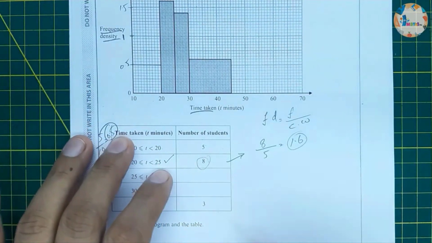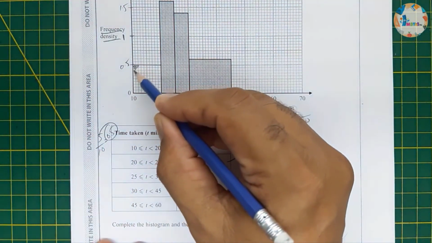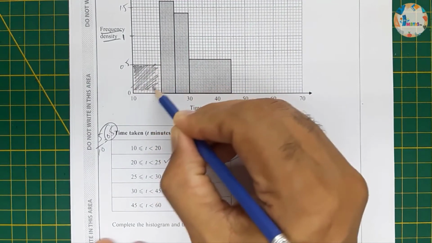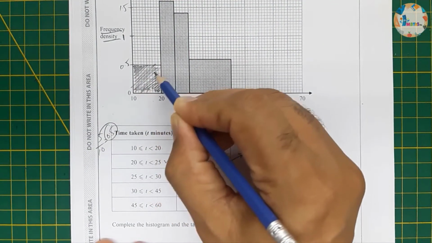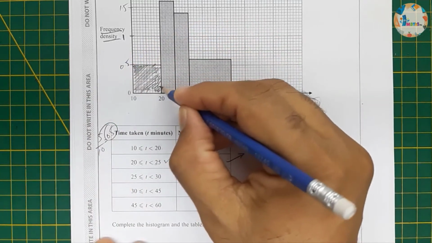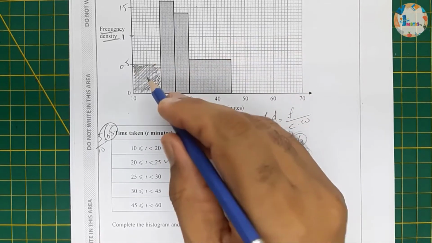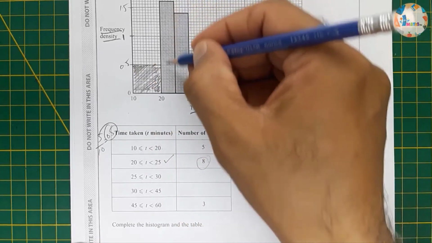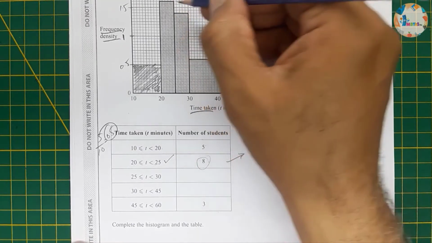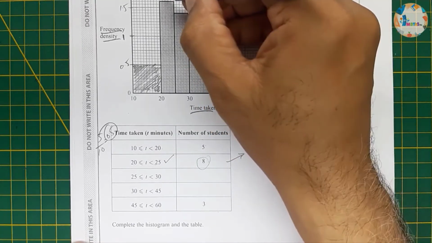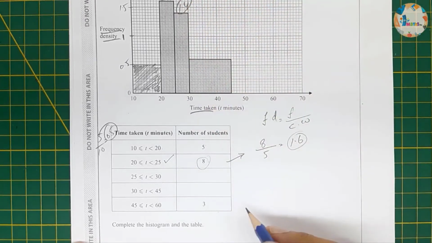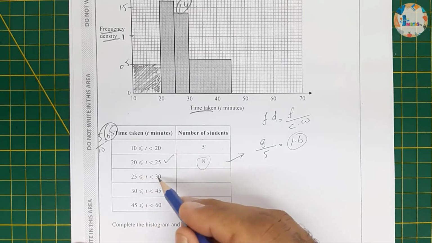So this will be the first bar, and we can show this bar. Hopefully now you are getting how we are making this bar. So this bar is completed. This is the first missing bar which we have completed, and for this one we calculated the height 1.6, and this one is 1.4. So this will be 25 to 30.